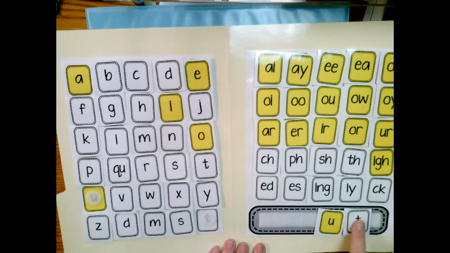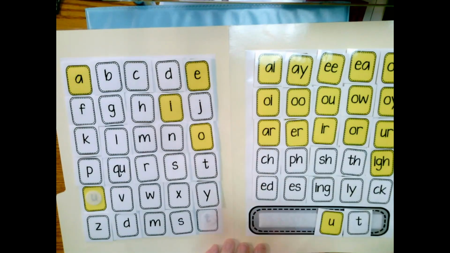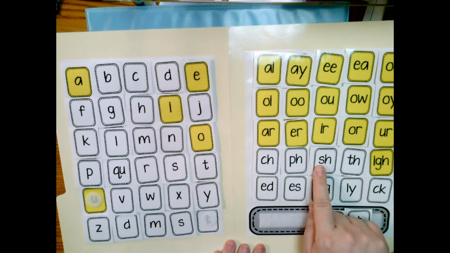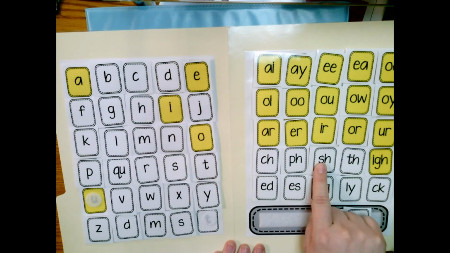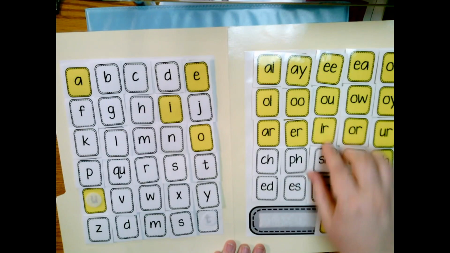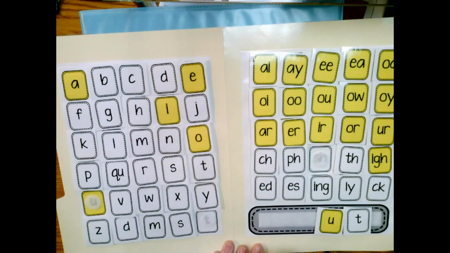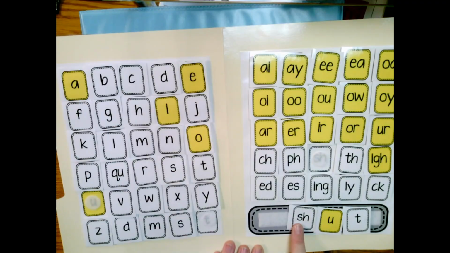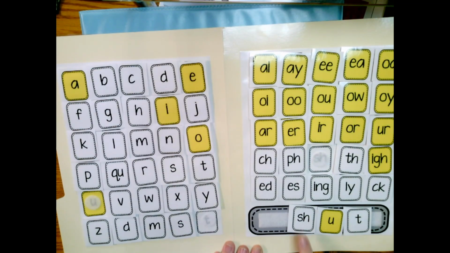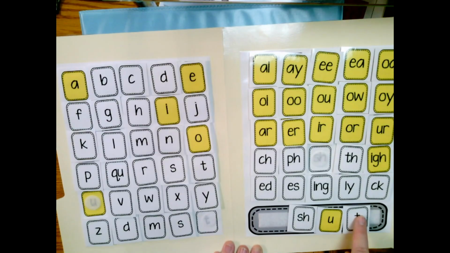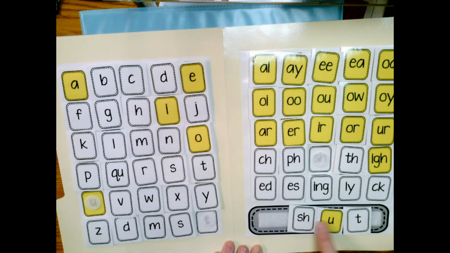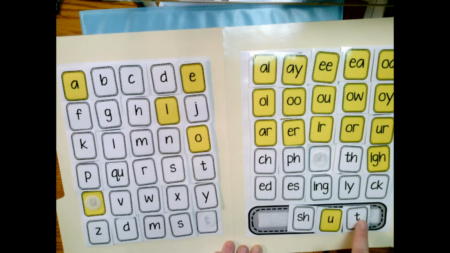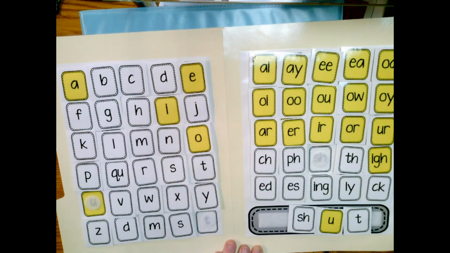Look on this side. SH says sh. Do it with me. Sh. Shut. Shut. Shut. All right, let's put our letters back.